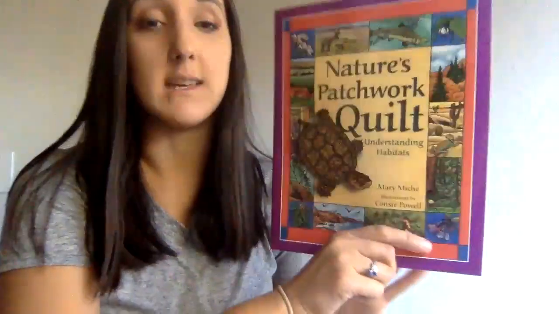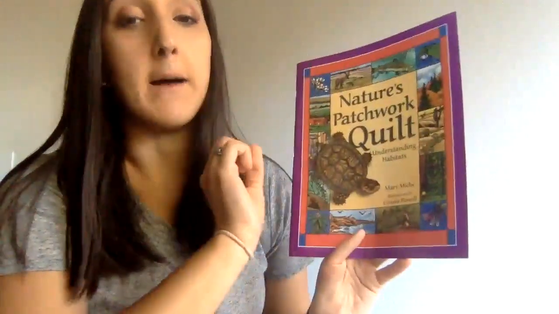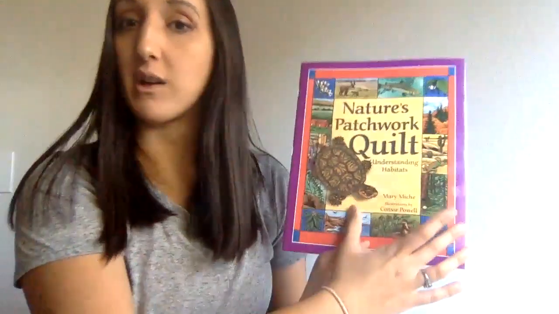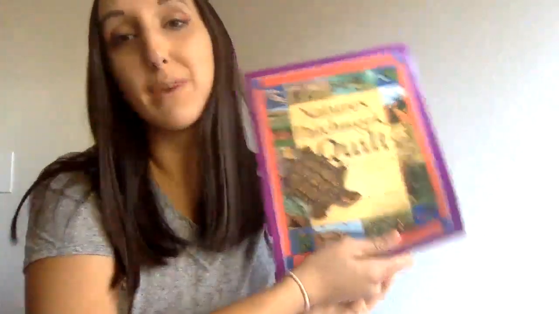Now the story today is going to be just like that quilt, but with animals and plants. It's going to explain how plants and animals, when they're put together, make a somewhat of a patchwork quilt. Okay, so we're going to be reading about that today. All right, so the patchwork quilt.